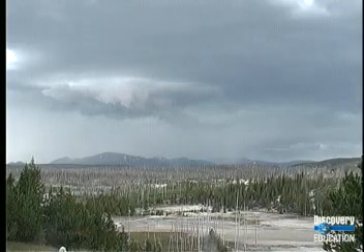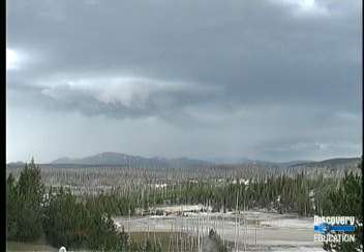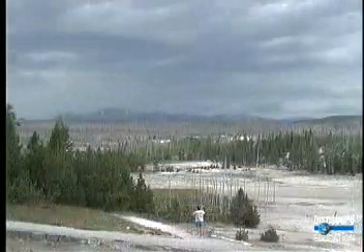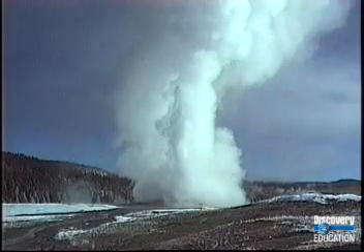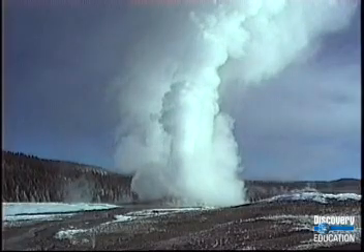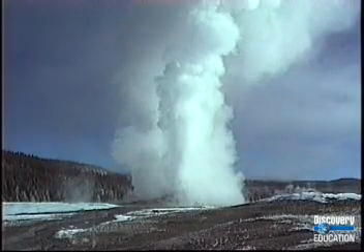The Wyoming Basin, with its fascinating Yellowstone National Park, lies between the northern and central Rockies. Here, hot springs and geysers are powered by hot molten rock that lies near the Earth's surface.